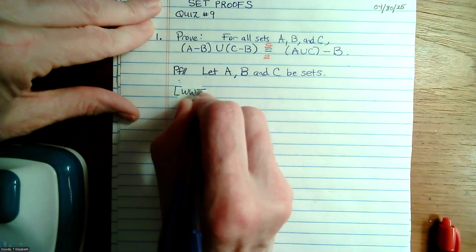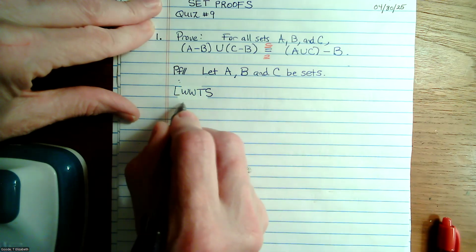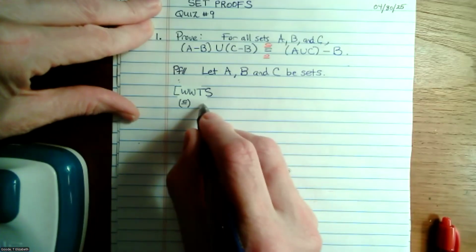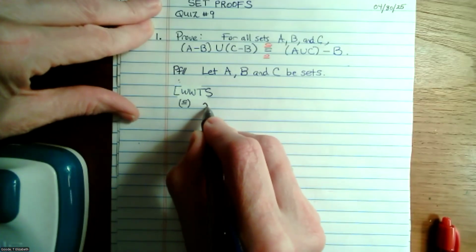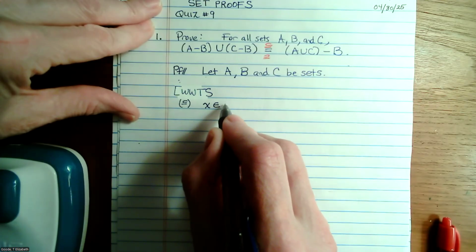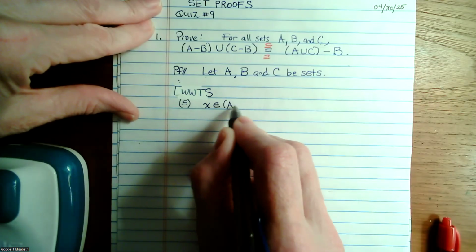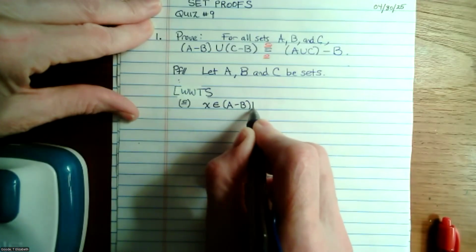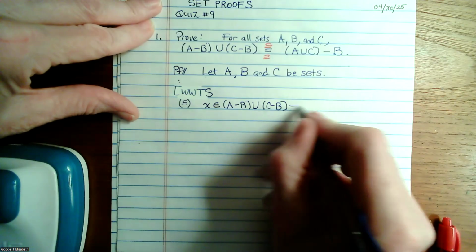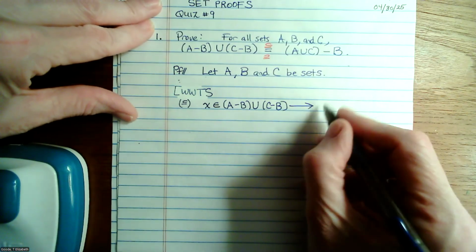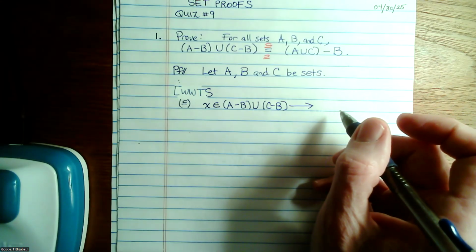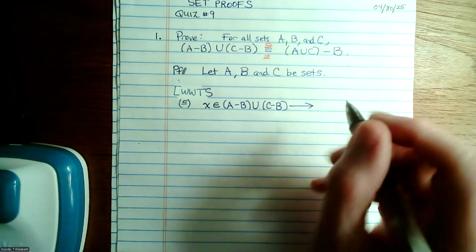We wish to show two things, right? Now, we want to show that if X is an element of A minus B union C minus B, that implies, and ever since we had the discussion about what Epps says about the implies, it freaks me out, but it's an if-then.